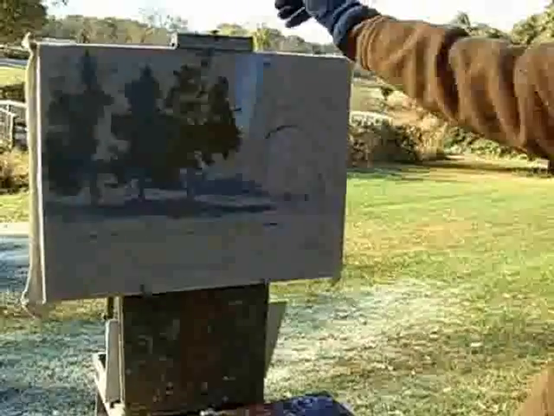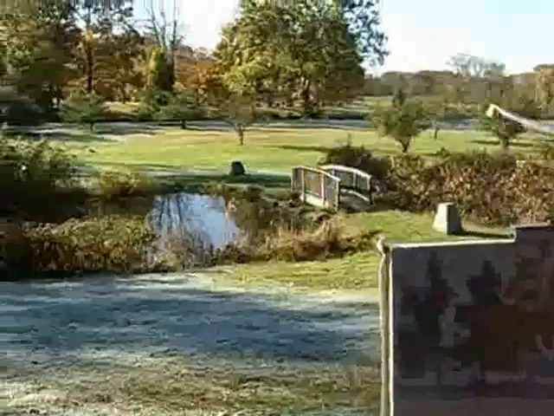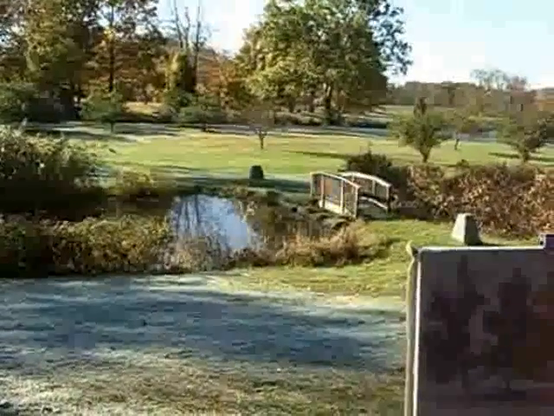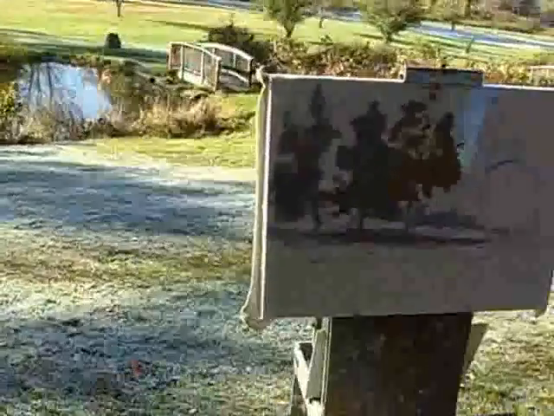Alright, now this part, for the time being, I'm going to eliminate all that ivy on that one tree there and put in the average. Just finish more shadow first.